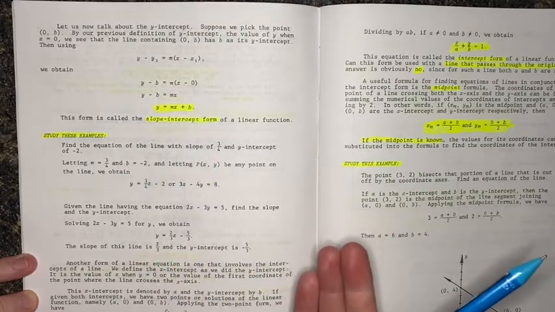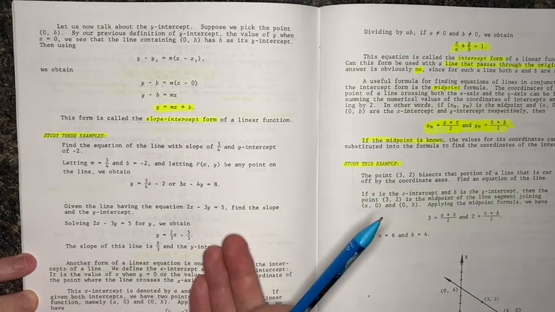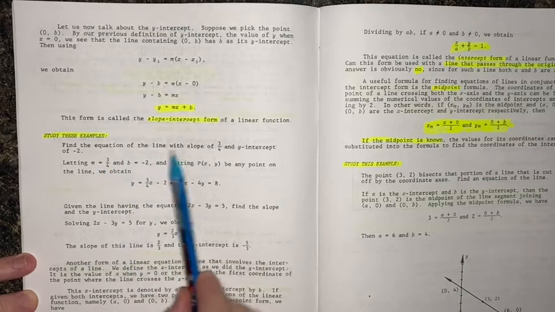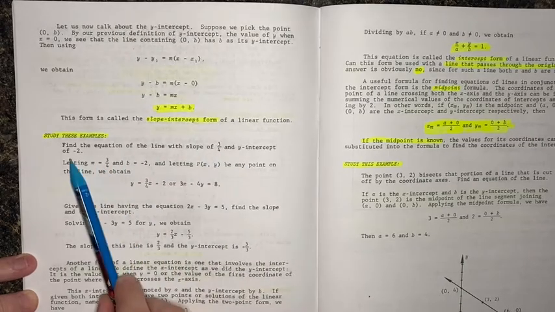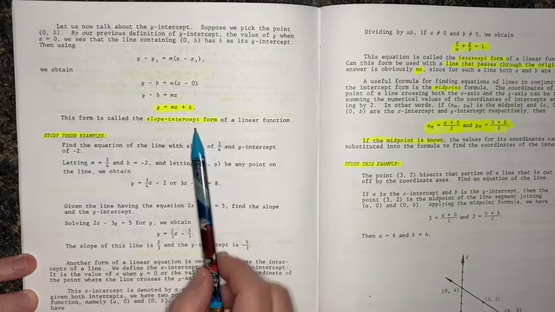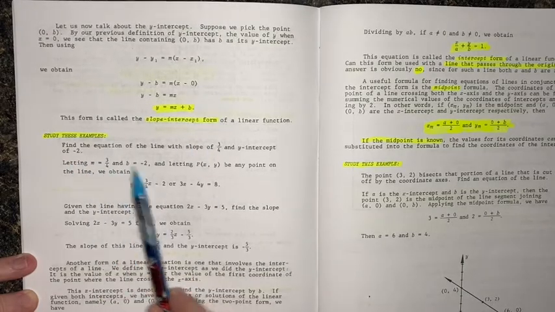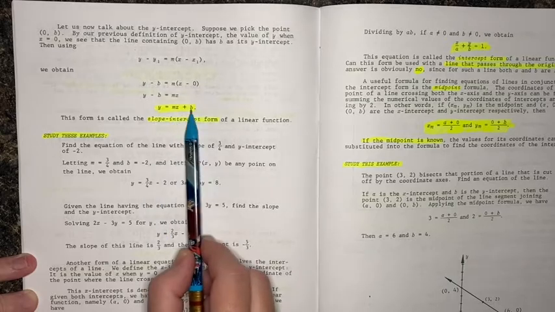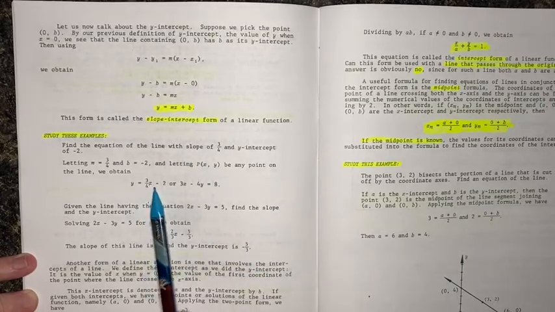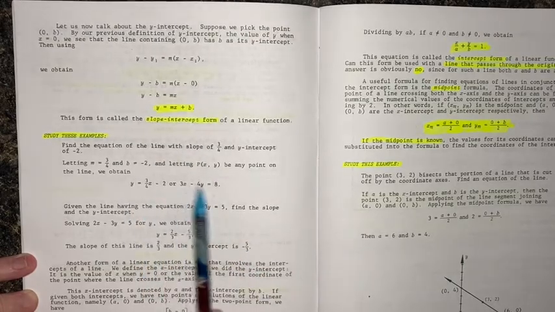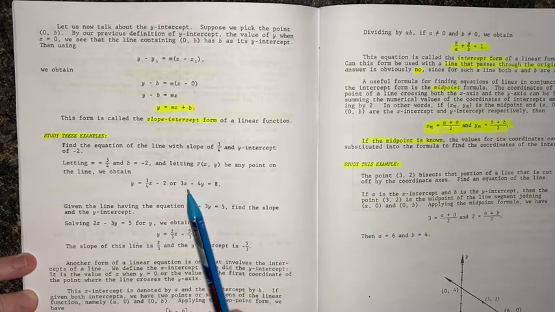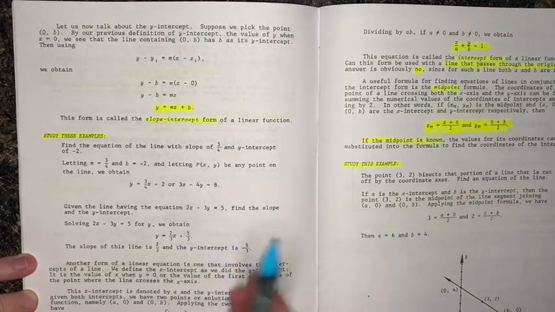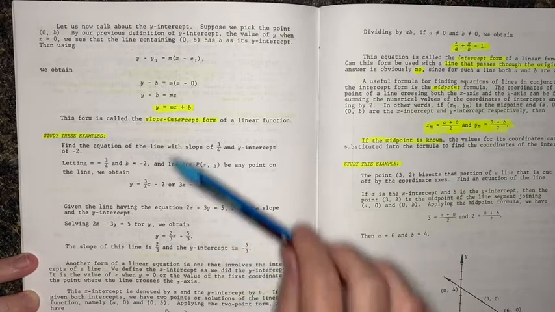We just dealt with that when we were graphing just a minute ago, right? And so to find the equation of a line with a slope of 3/4 and a y-intercept of -2, we simply know that our slope is 3/4 and our b is -2. So our line must be y equals 3/4 x minus 2. And they've written it in this form, but that's not the slope-intercept form. So we're not going to worry about that.